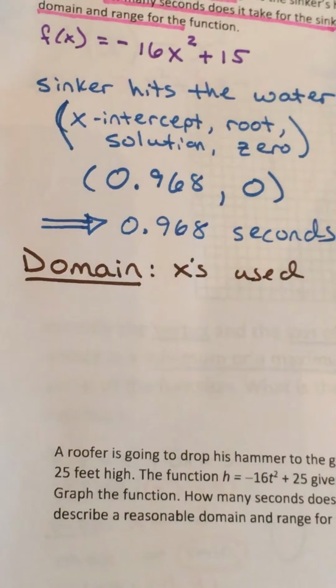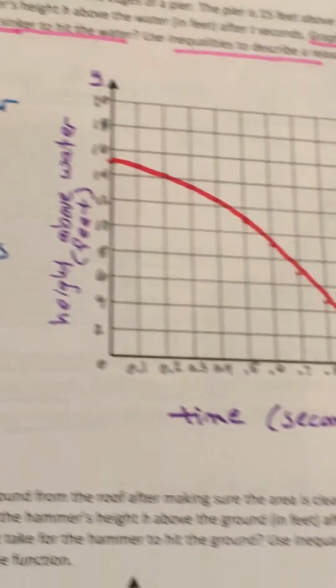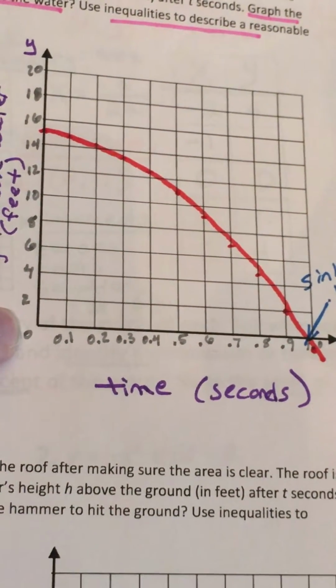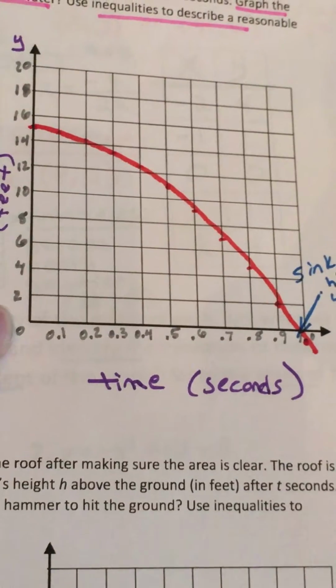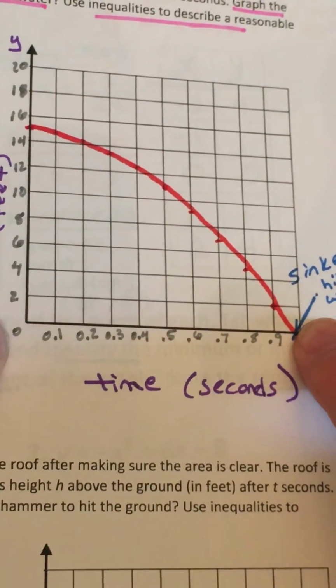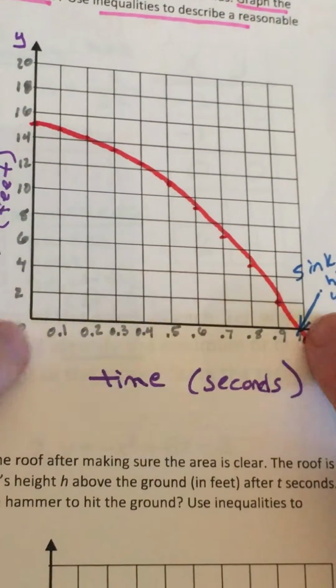And in this graph, our x's start at a time of 0. That's when you initially cast off your fishing rod. And it hits the water here at 0.968 seconds. So that's our domain.